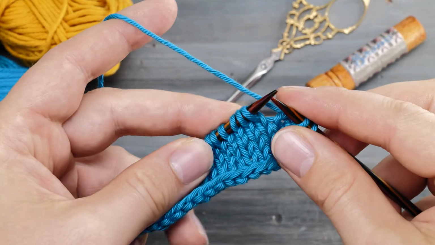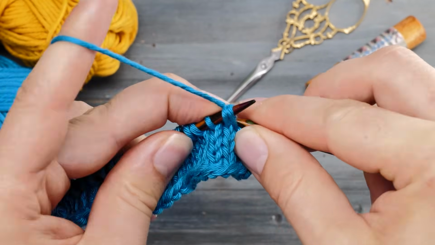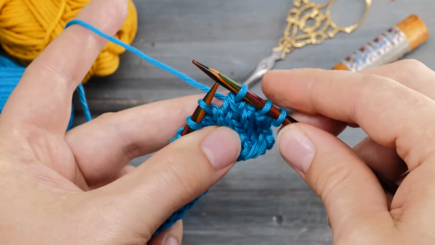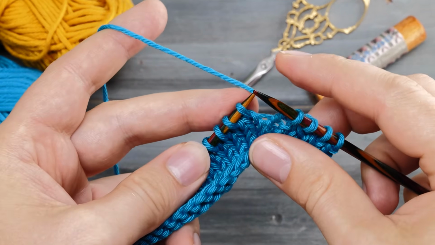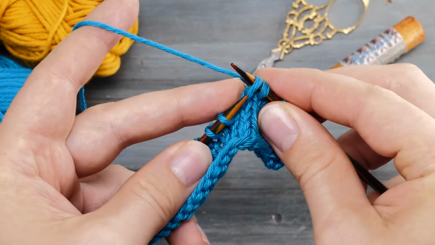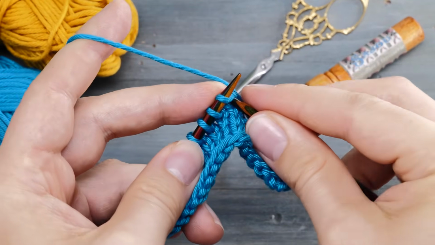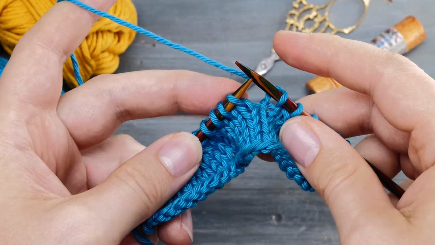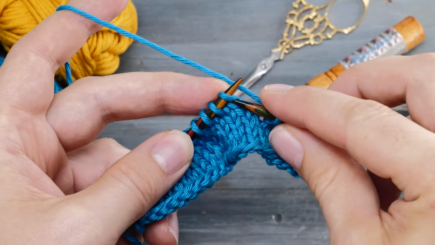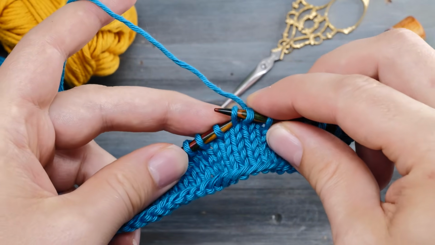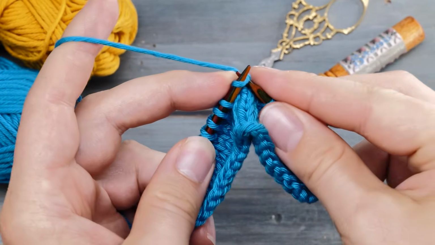The possibly easiest way to create a left-leaning decrease is knit two together through the back loop. That is possibly your easiest left-leaning decrease. Instead of that, you can also knit SSK. Slip one, slip another one, and then knit them together through the back loop. Then, some knitters might know that you could also slip one knitwise, slip one purlwise, and then knit them together through the back loop. For some, this looks neater.